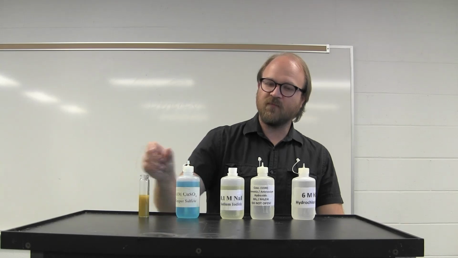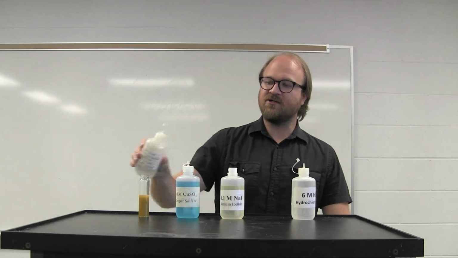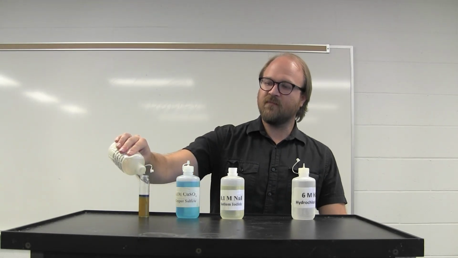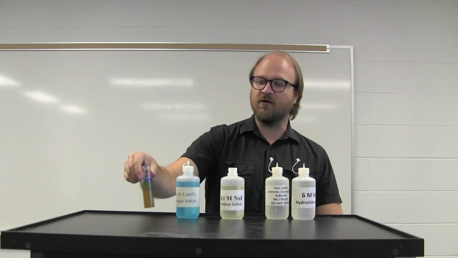solution. This then can be pushed to a different reaction by adding ammonia. The reaction itself, the solution, becomes a dark blue color.